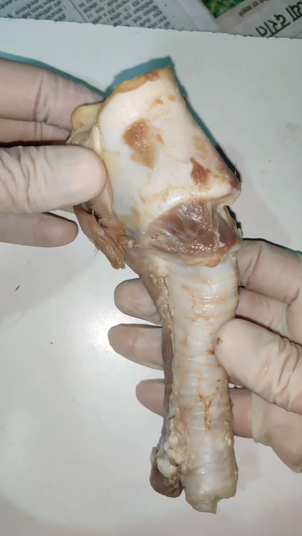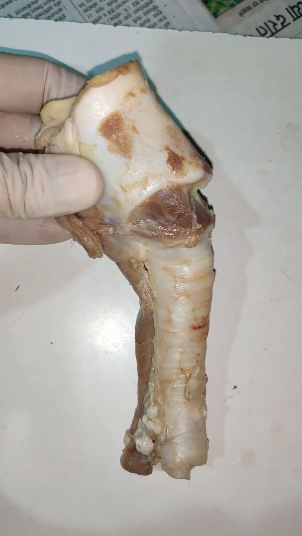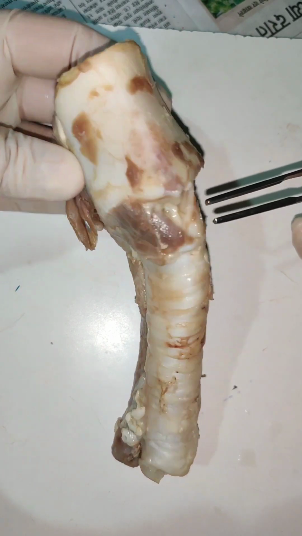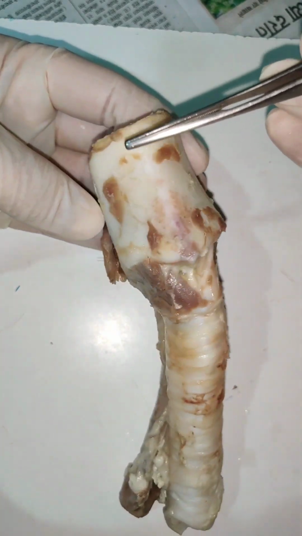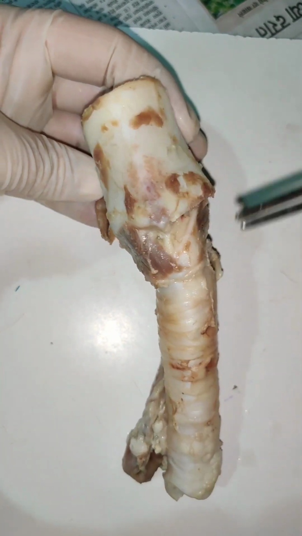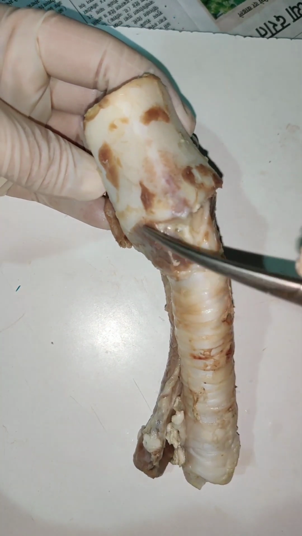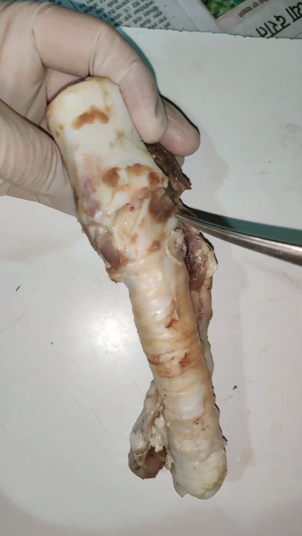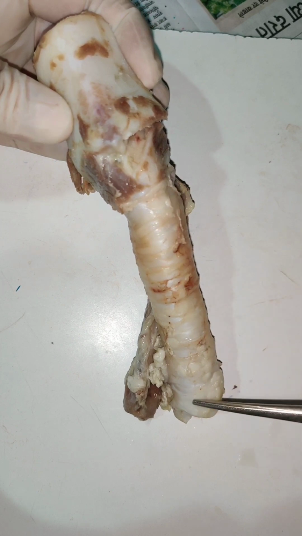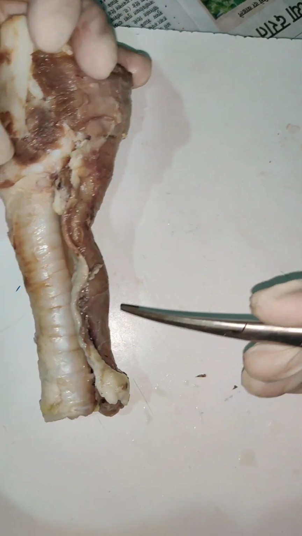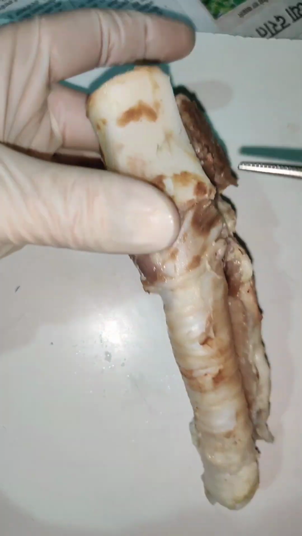This is the cadaveric specimen of a sheep larynx. This entire cartilage is the thyroid cartilage. Below the thyroid cartilage is the cricoid cartilage. This is the trachea and this is the esophagus.